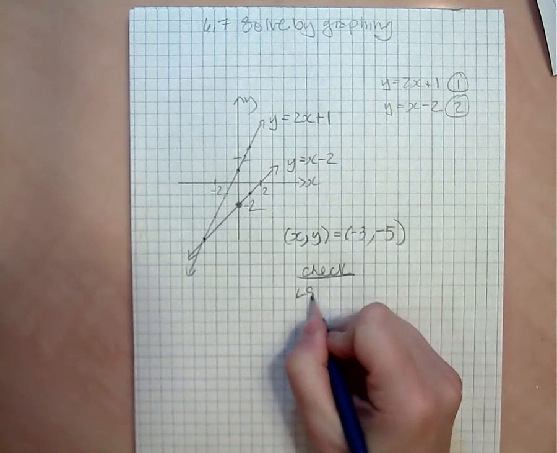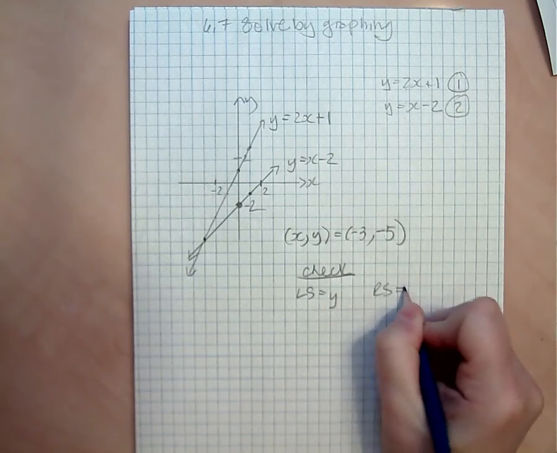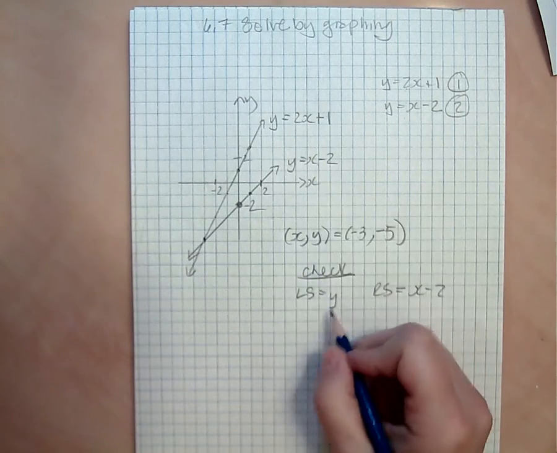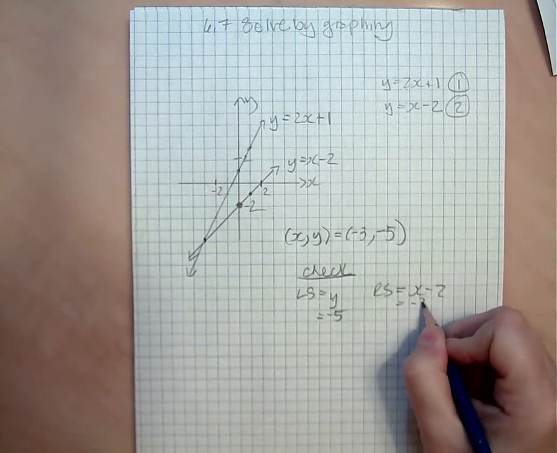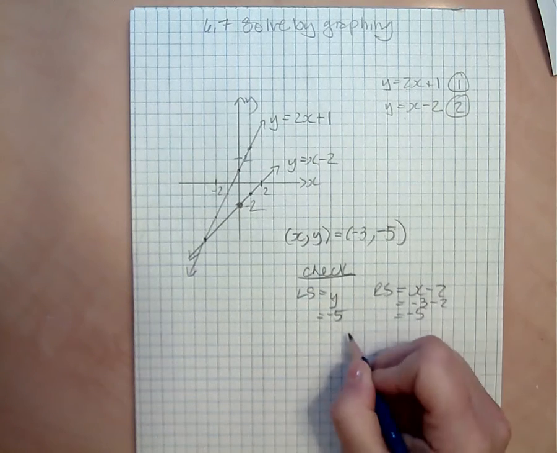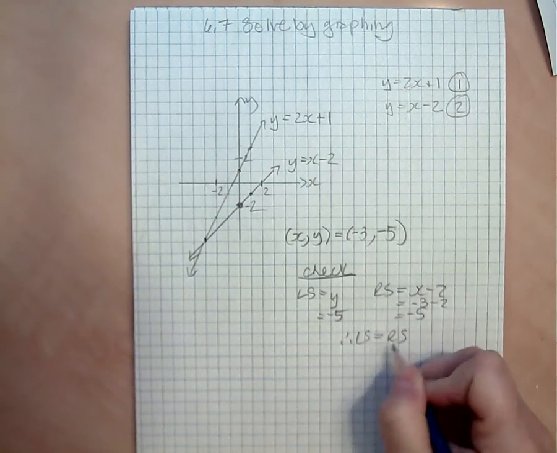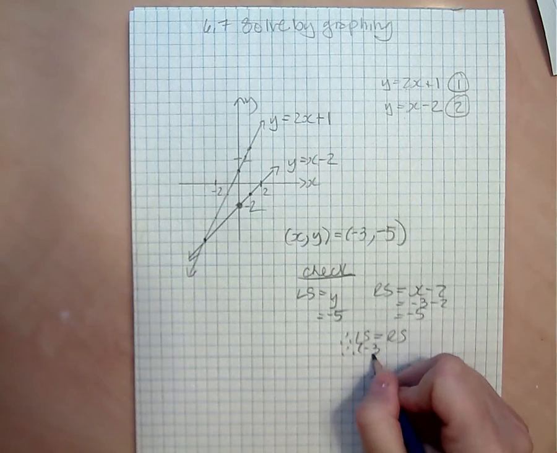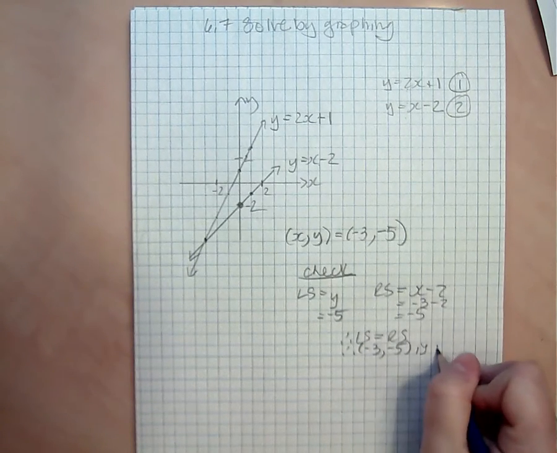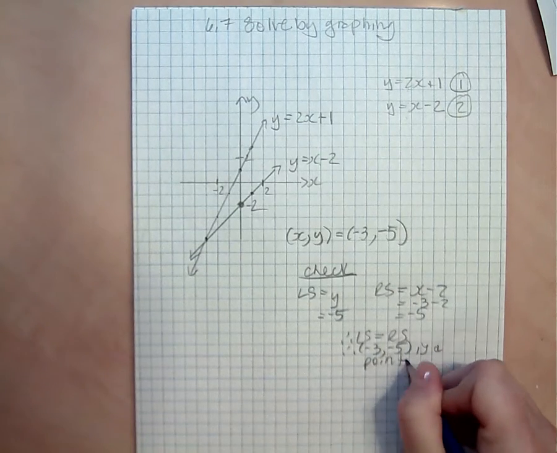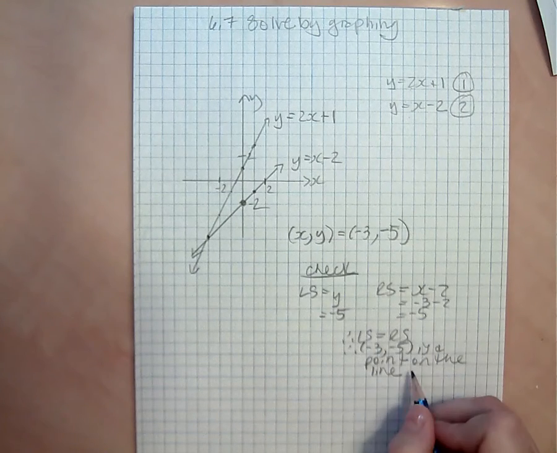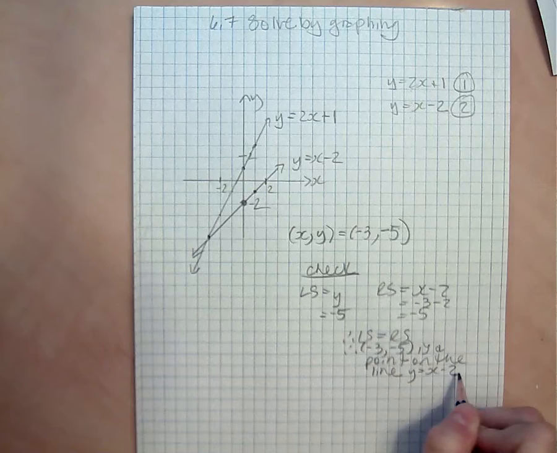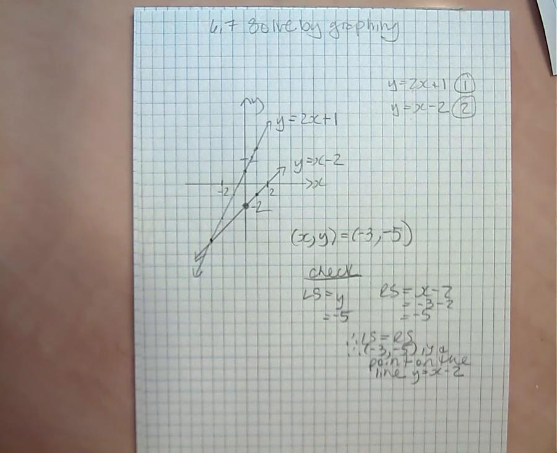So check. So left side equals y, right side equals x minus 2, correct? So y is -5, and x is -3 minus 2, which is -5. Therefore, left side equals right side. Therefore, -3, -5 is a point on the line y equals x minus 2. If you wanted, you could check the other one. You don't have to because the question doesn't ask you to, but that's how you do it.